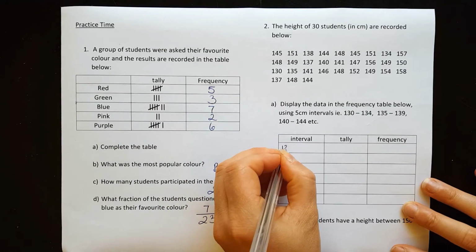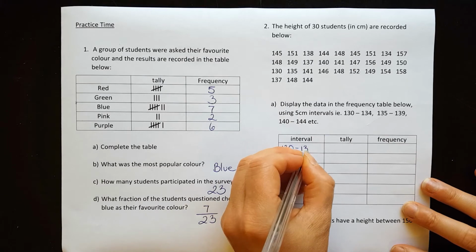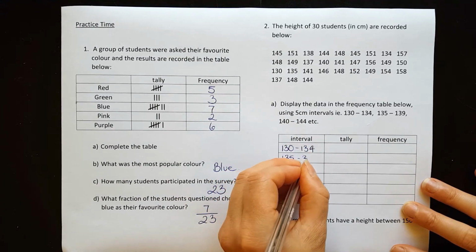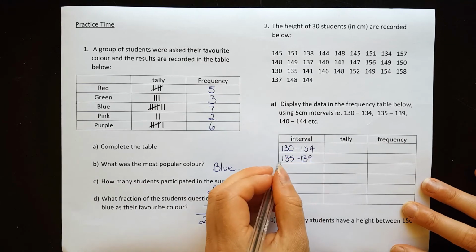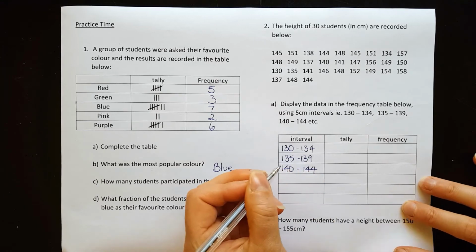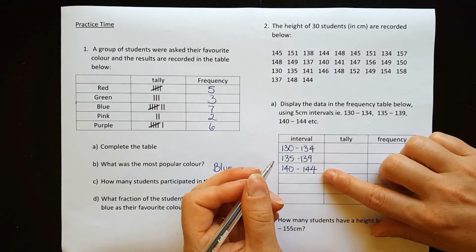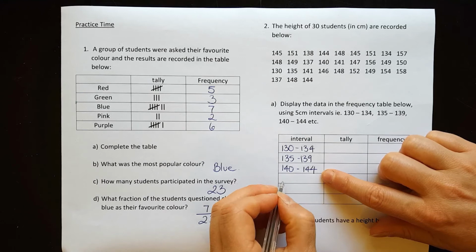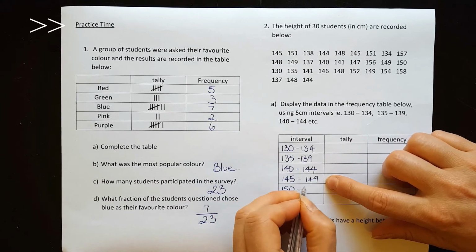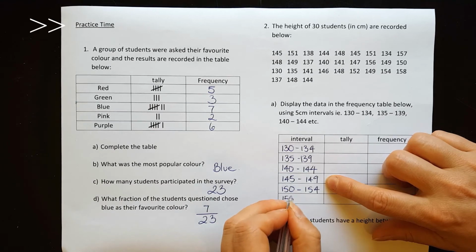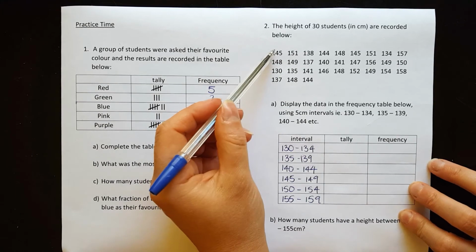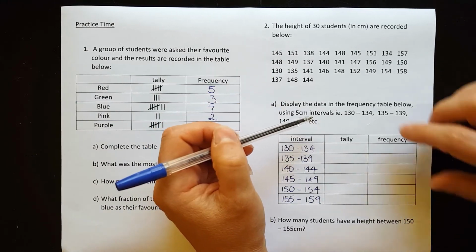130 to 134 is the first interval. 135 to 139 is the second interval. 140 to 144. Hopefully that's enough for you to see the pattern of how to continue this. The next one will be 145 to 149. Then we go to 150 to 154 and 155 to 159. Now that we've worked those out, we can put our data into our tally column.